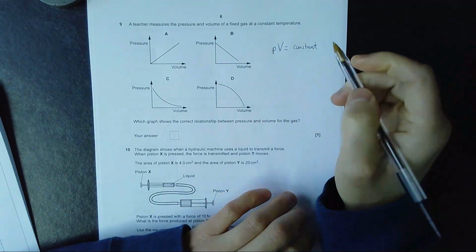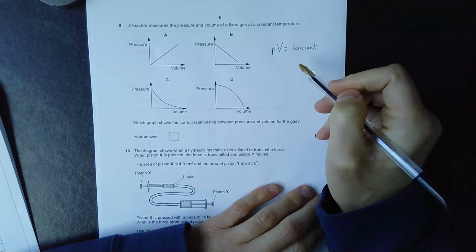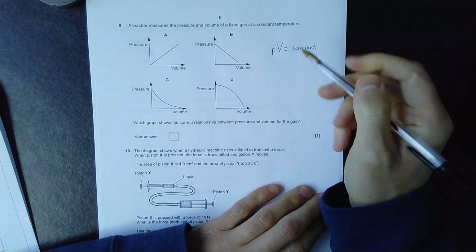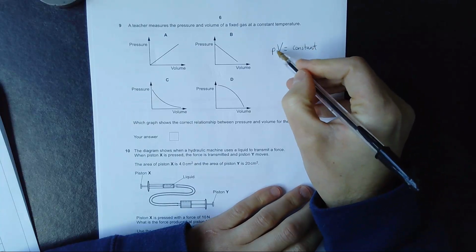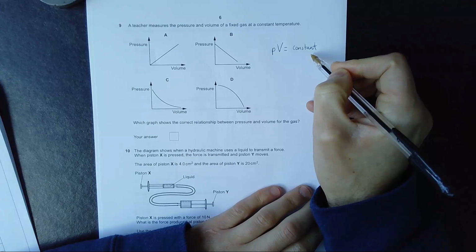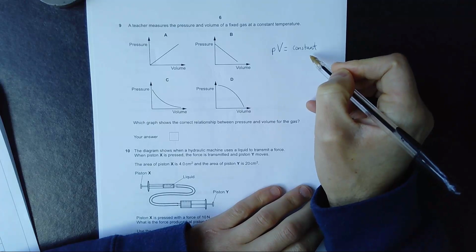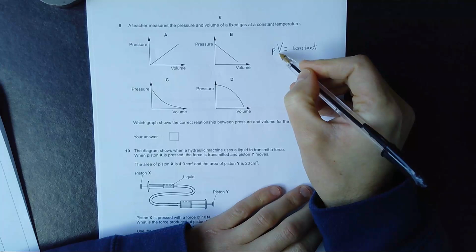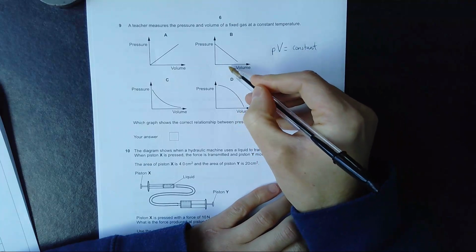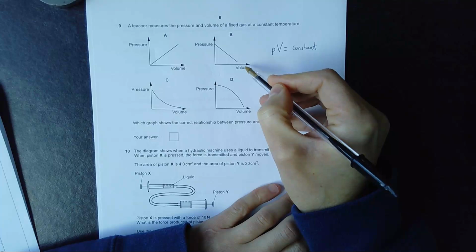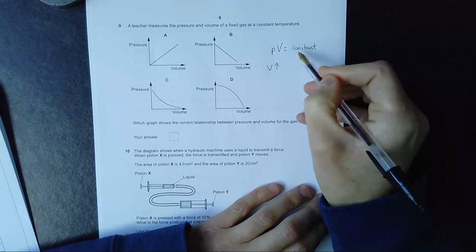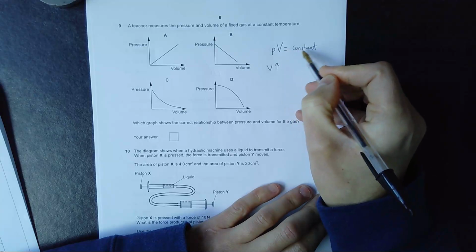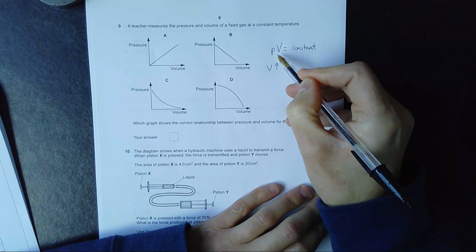There's only one graph which is going to show this relationship. So effectively, when you multiply these two numbers together, they have to always equal the same value. What that means is that if volume increases, so if we're moving along the x-axis with an increasing volume, if V is going to go up, in order for them to multiply to still give a constant value, P has to go down.